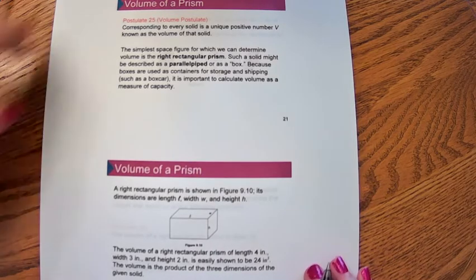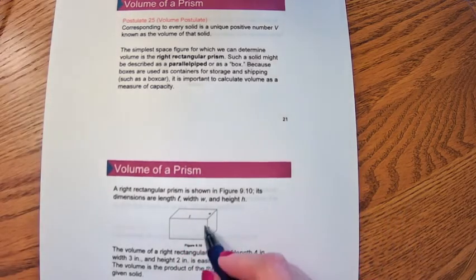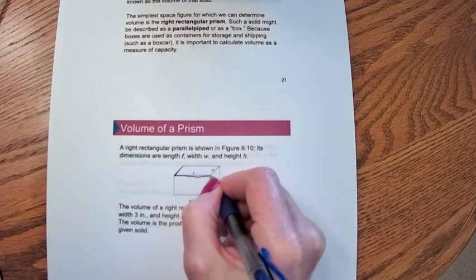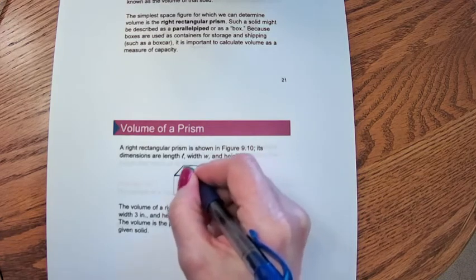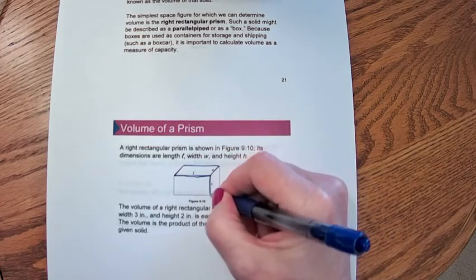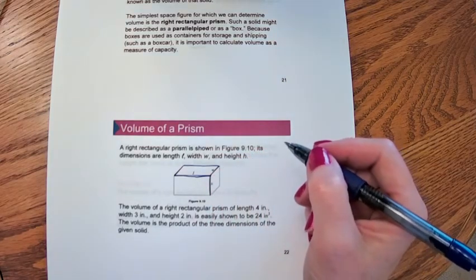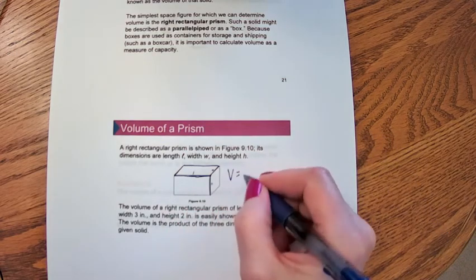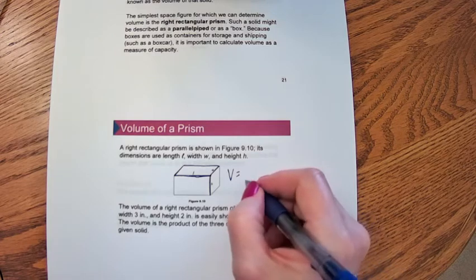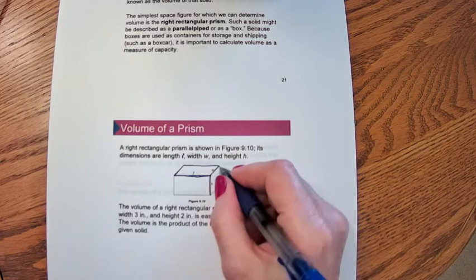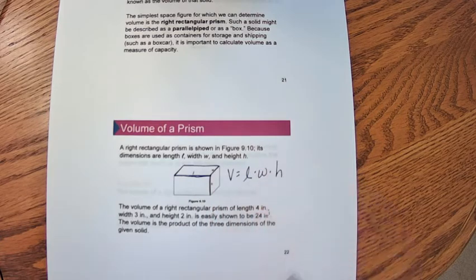So if we were to look at the volume of this prism, this is a right rectangular prism. My base is this rectangle, and I have a base on the top, and there would be a base on the bottom, and my lateral edge is its height. So I have 3 dimensions. The way to find the volume of this right rectangular prism is the length times the width times the height.